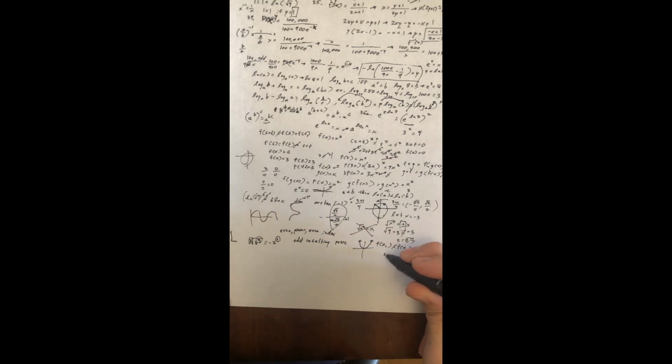In other words, if a function is 1-to-1, then if you pick a given x value, say x1, f of x1 is not equal to f of x2 whenever x1 is not equal to x2.